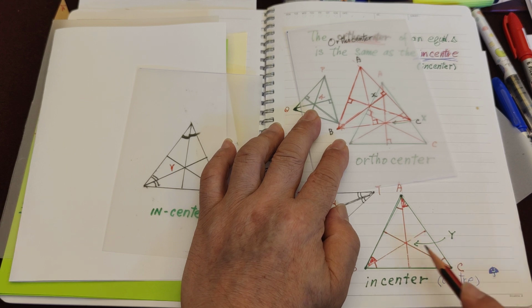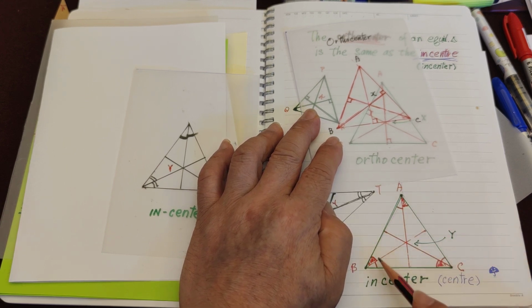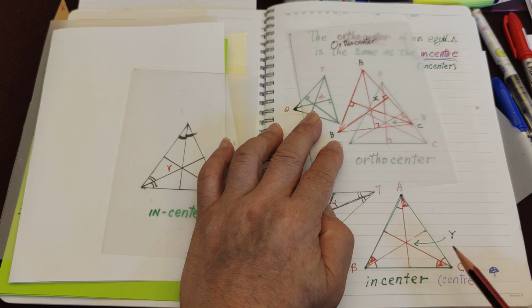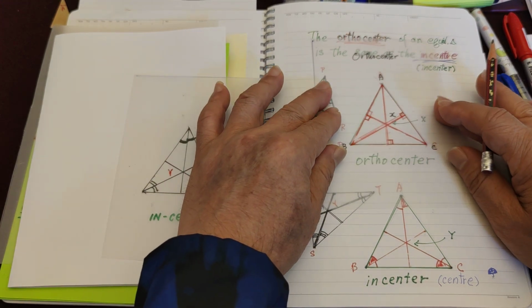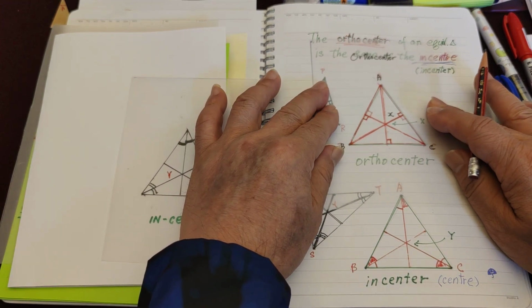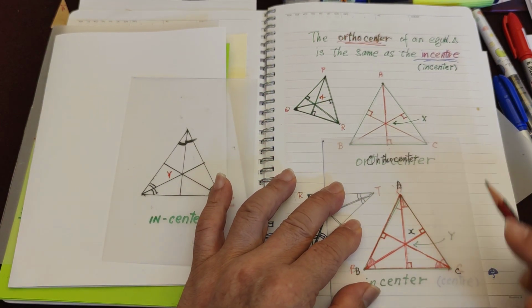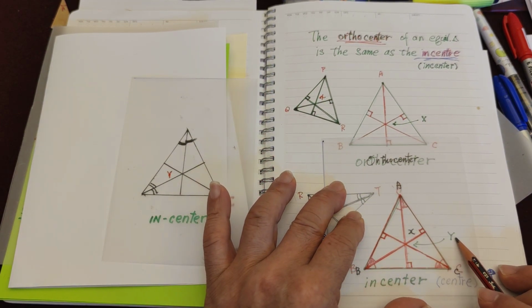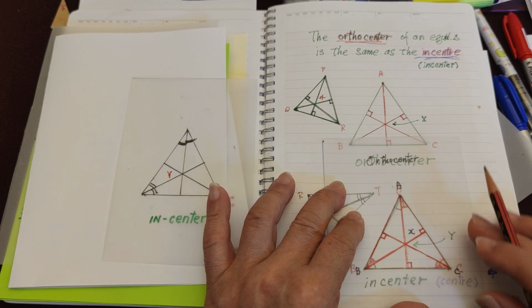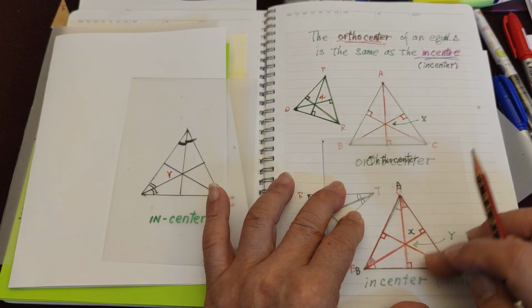And this point Y is the incenter of triangle ABC. You see that the orthocenter of triangle ABC coincides with the incenter Y. They are actually the same point.